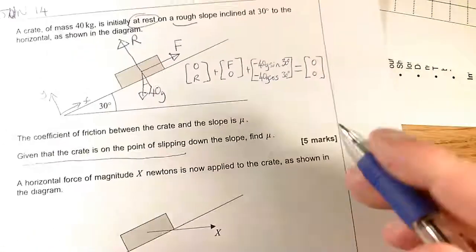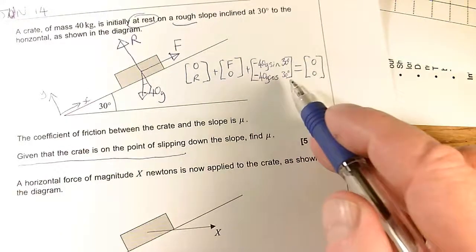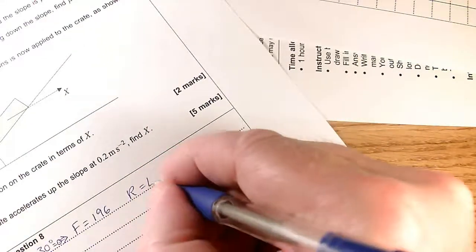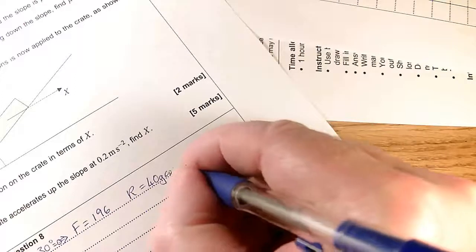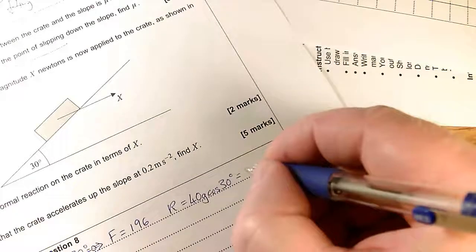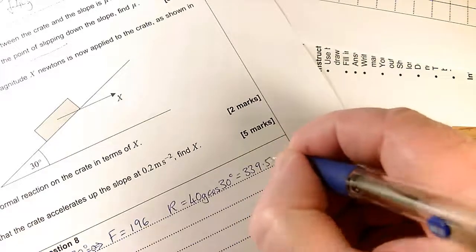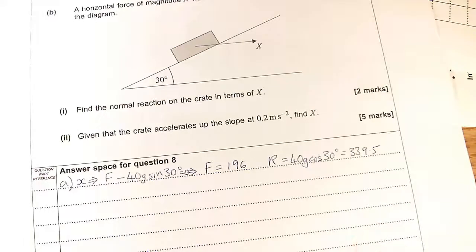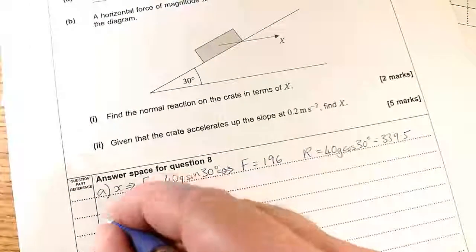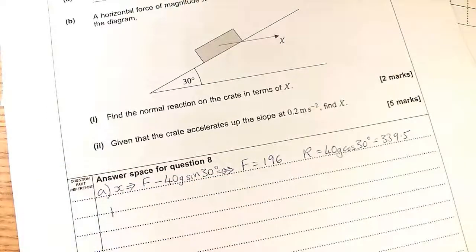Okay, and similarly, when you do R, we're going to add the 40g cos 30 degrees to the other side. So you're going to get R equals 40g times cos of 30 degrees, which actually gives you 339.5 newtons when you do those on your calculator. So your F and R drop out straight away. Now it is on the point of slipping, so it is about to slip.